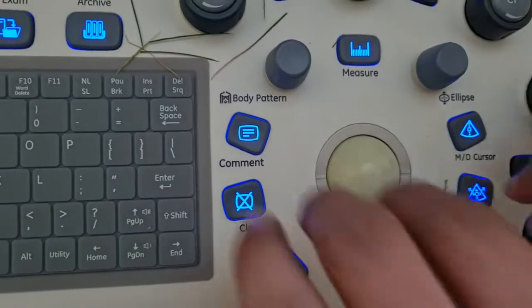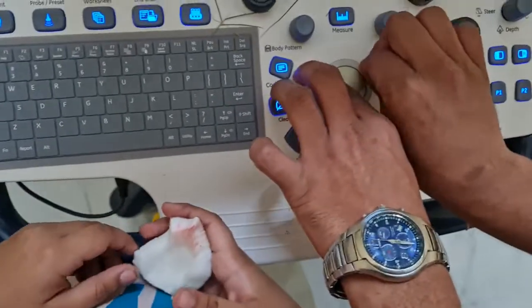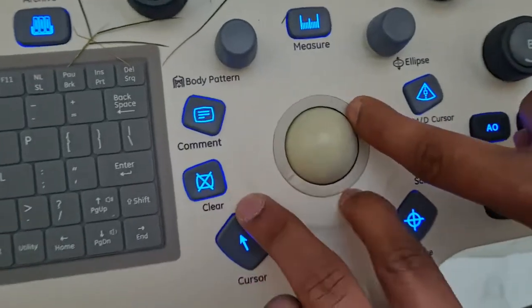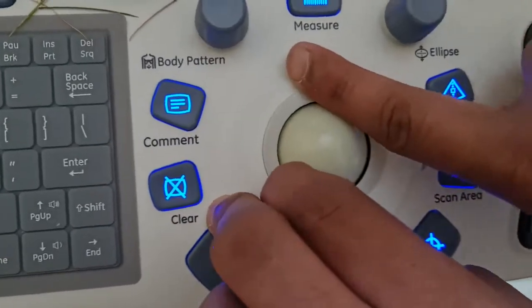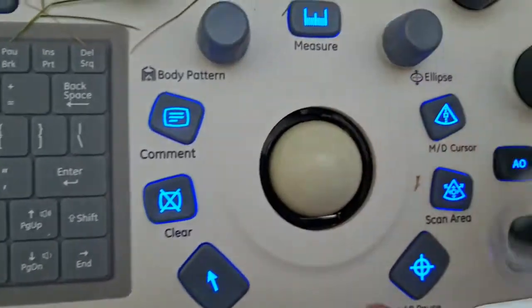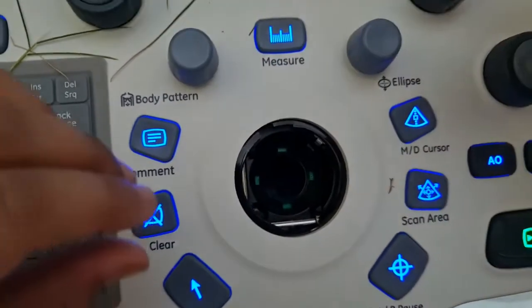See, it is moving. You can clean it once or twice in a week. It comes out like this.